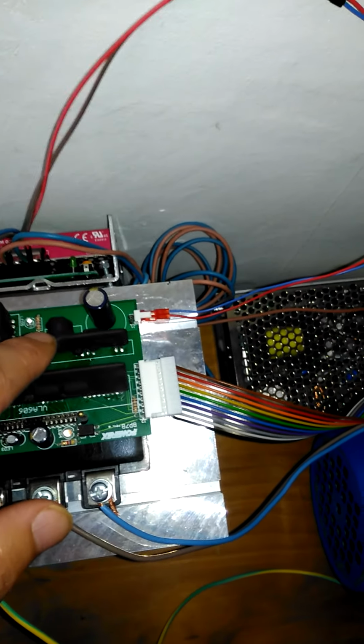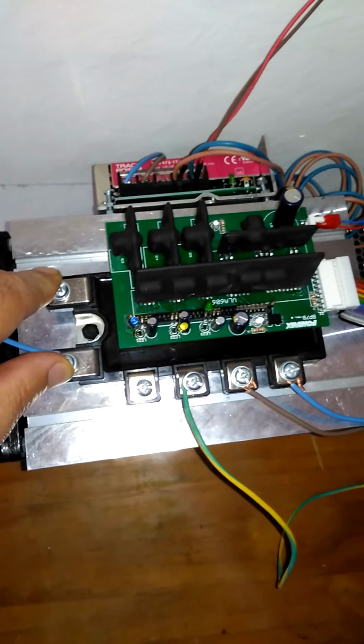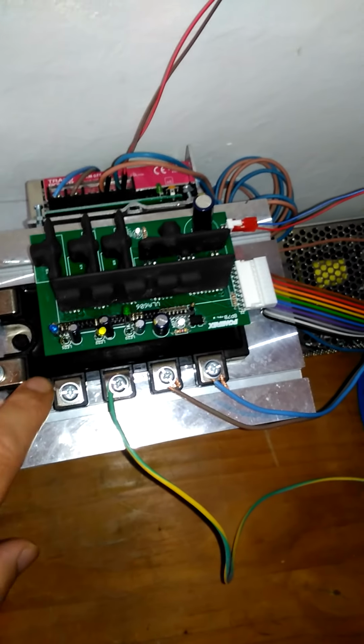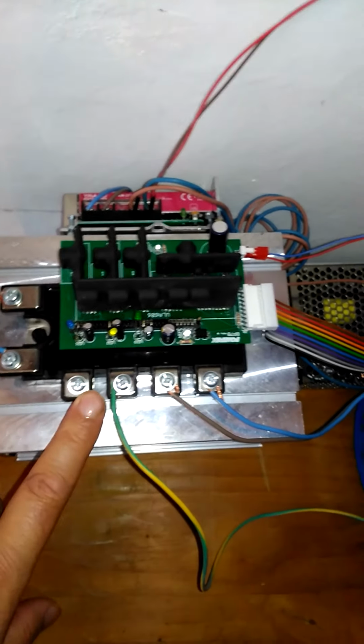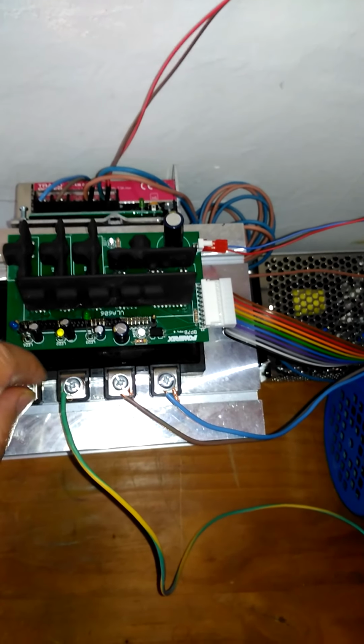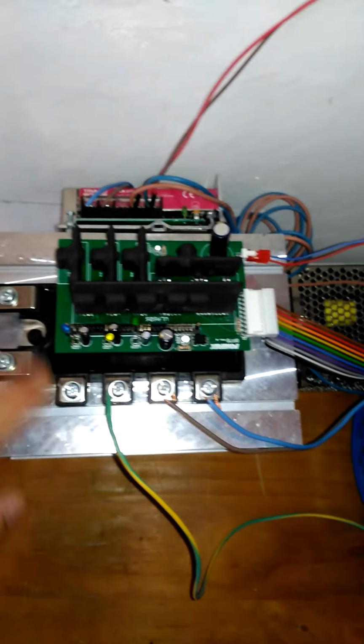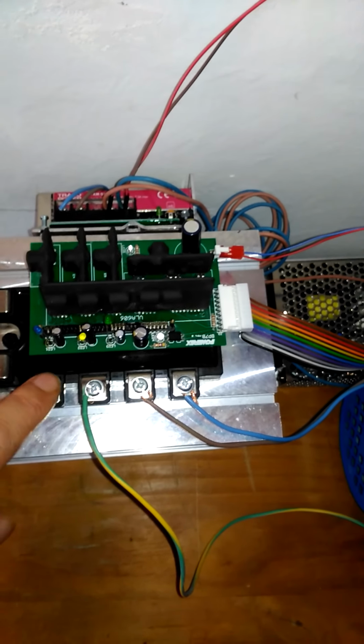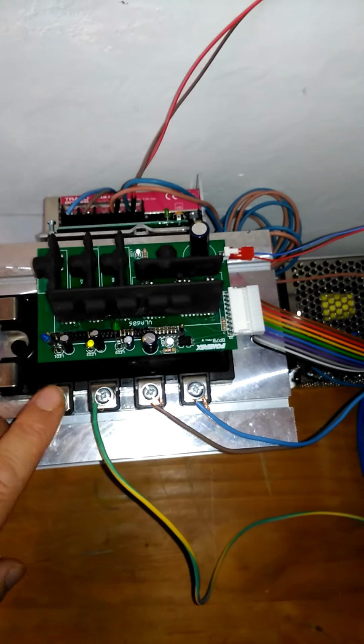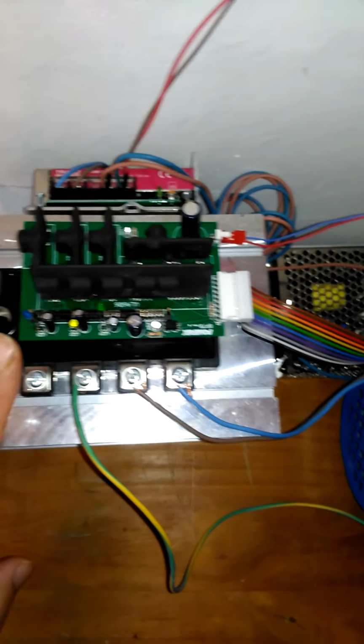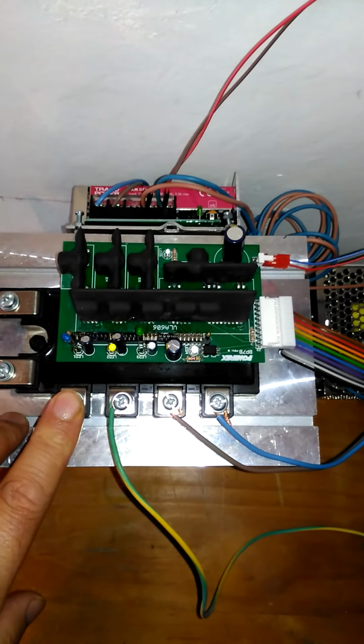But this power supply here, this 24 volts, is isolated from the DC bus. The DC bus at the moment is 30 volts. It can be 600 volts, and can switch 75 amps on this device. There's your brake transistor, so in other words, you get regen on the DC bus. We can dissipate the energy via a brake resistor. Don't need this at the moment.